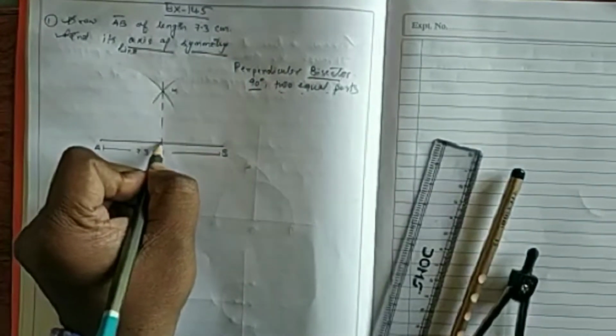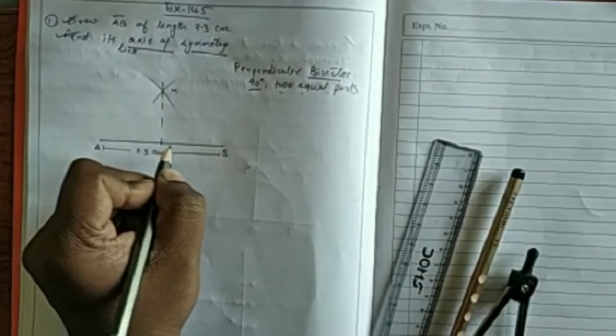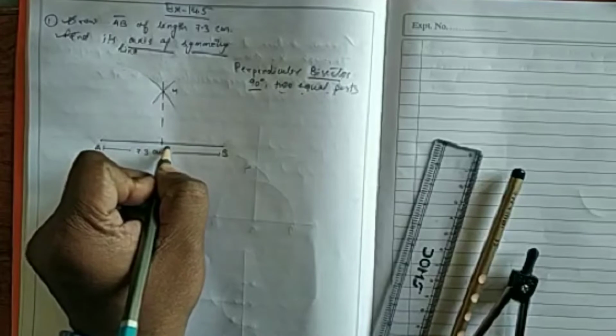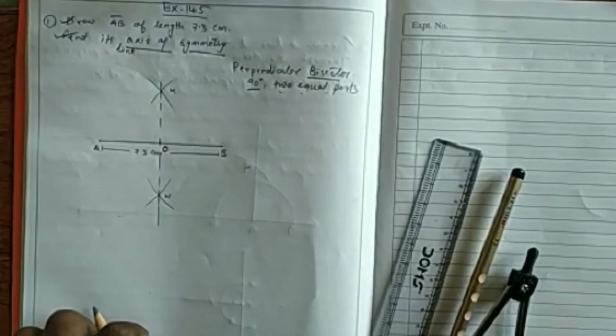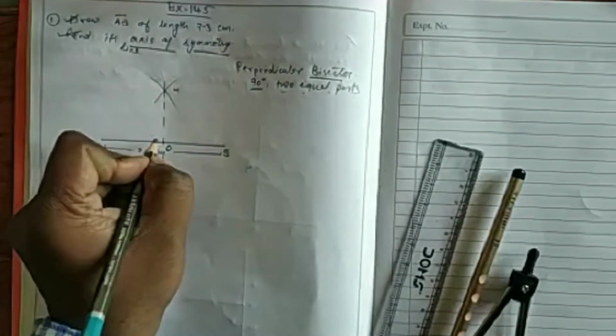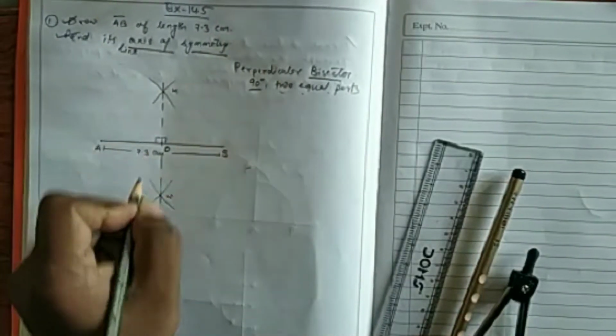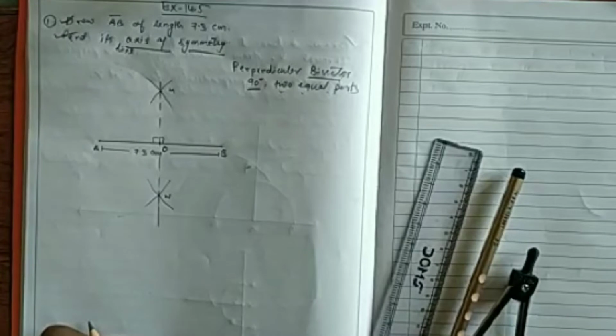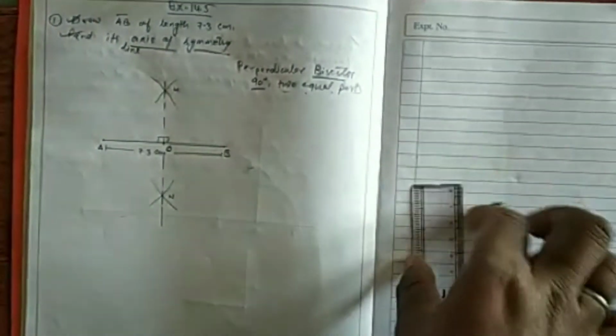So this point is your axis of symmetry. And here it is a 90 degree angle also, and it divides the line into two equal halves.